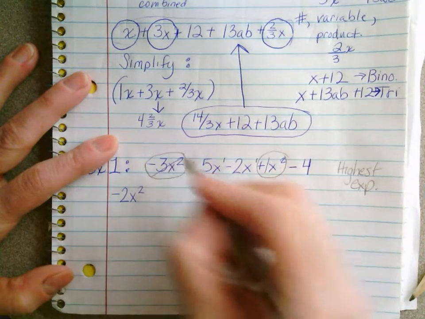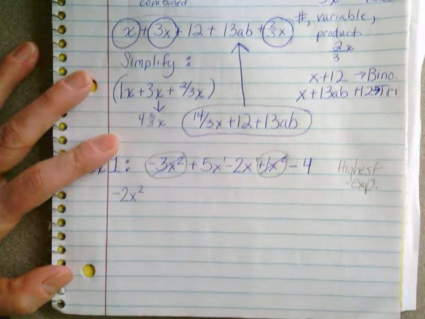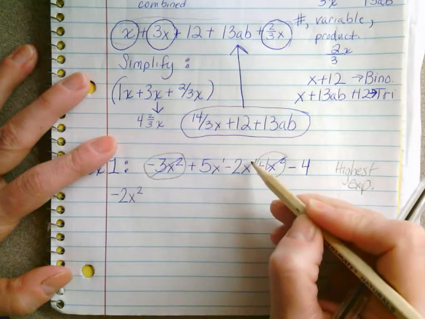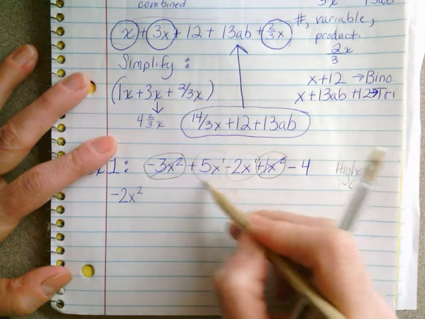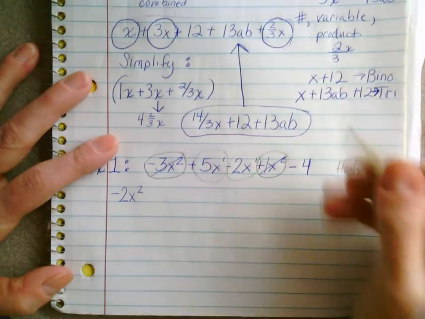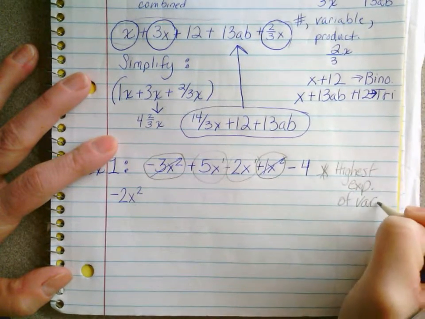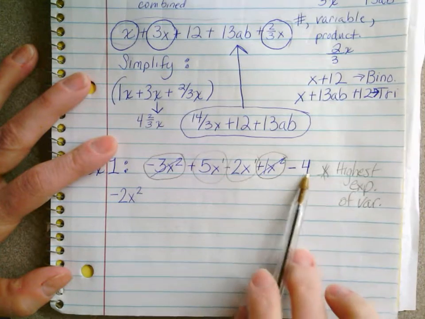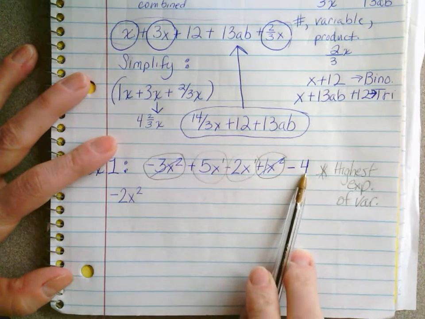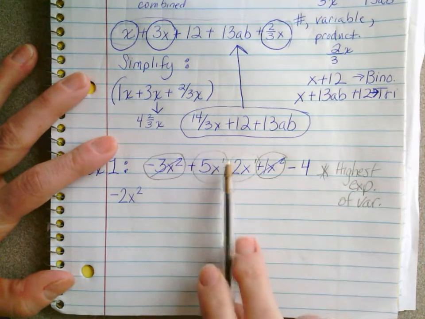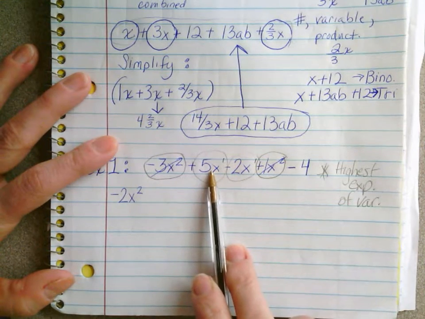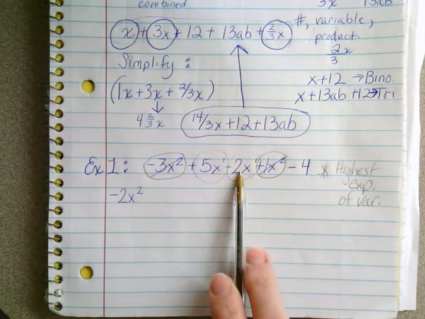Once you're done with those, go to the next exponent, which is x to the first. And when I say highest exponent, I'm talking about of the variable. Because you could say to yourself, well, this is technically 4 to the first power, but highest exponent of the variable. So 5 and negative 2.